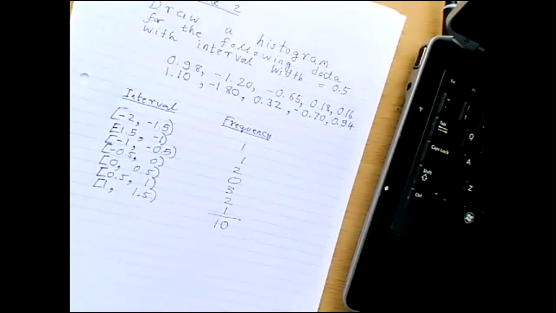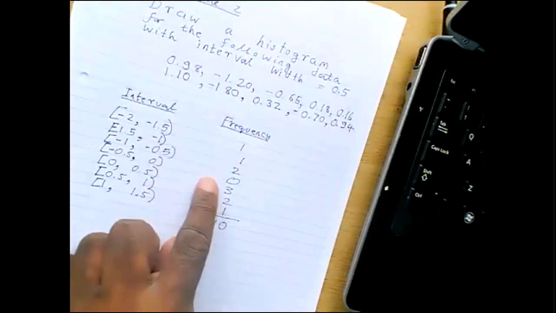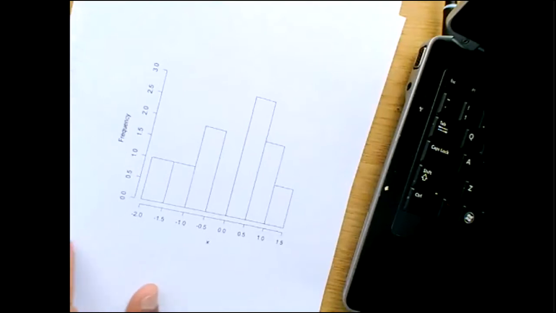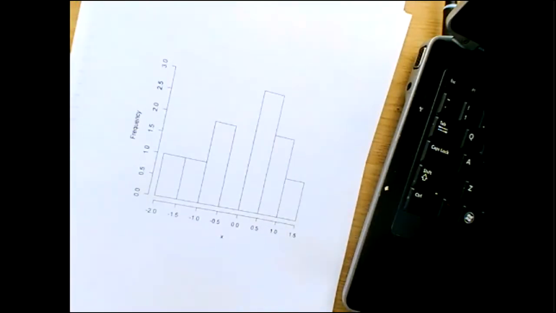Okay, so the next thing you should do is to plot frequency versus interval. And if you do that, this is what you will get. So you see, I hope you can see this.